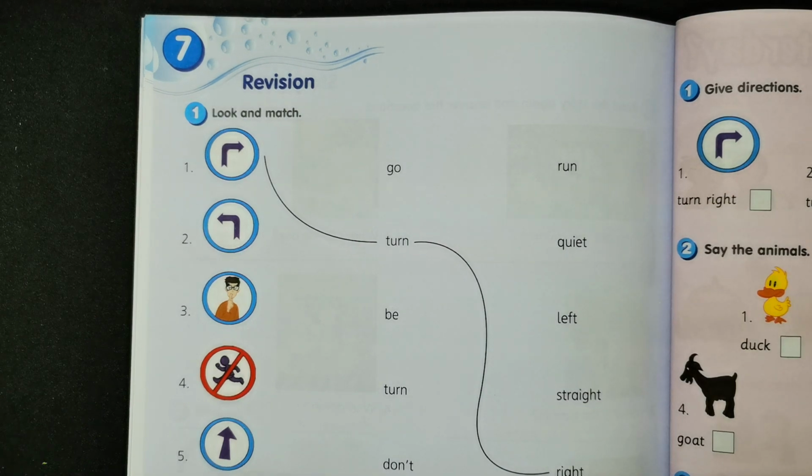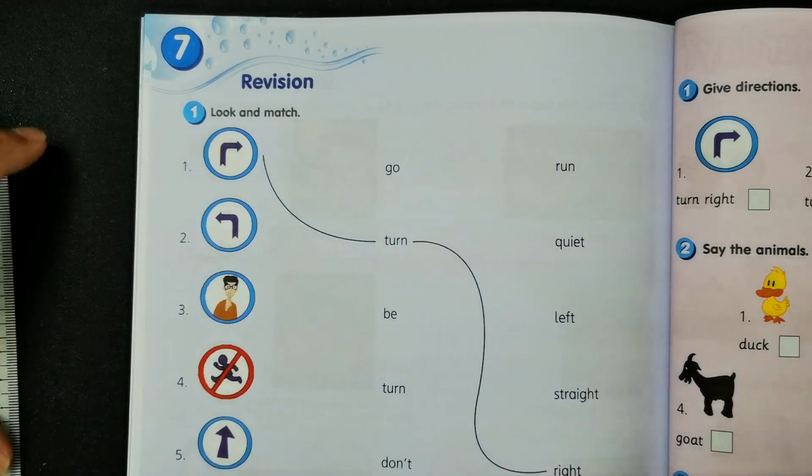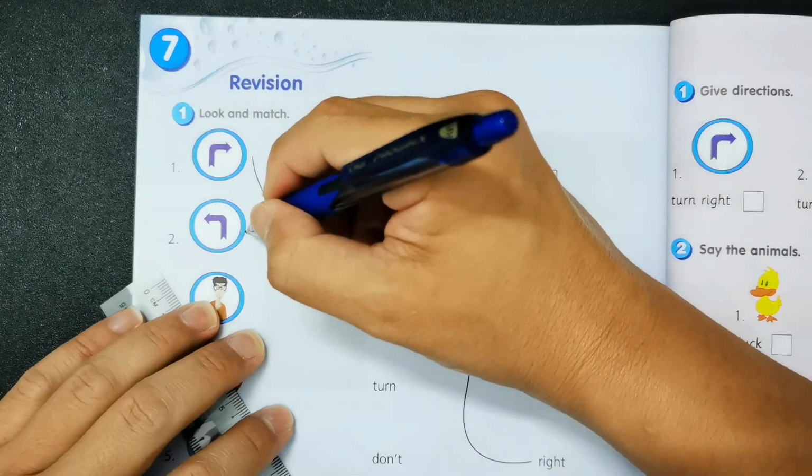Okay, pupils, we are on this Get Smart Plus 3 workbook. We are on page 58. We are on module 7, revision, activity 1, look and match. So given example, number 1, turn right. And then number 2 is the opposite. So turn left. So you draw a straight line here.